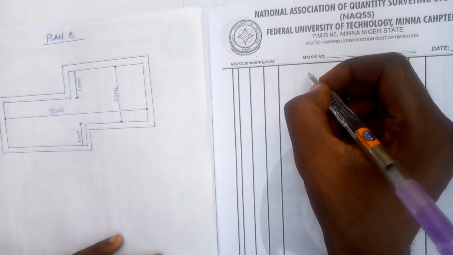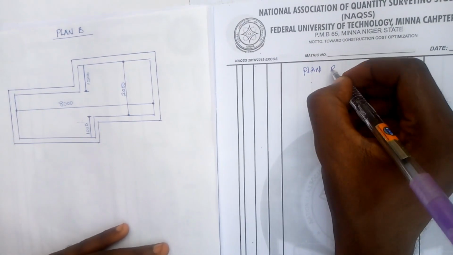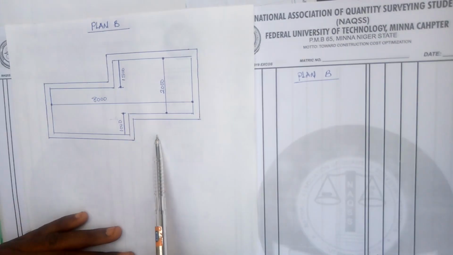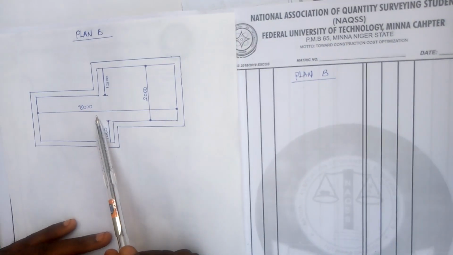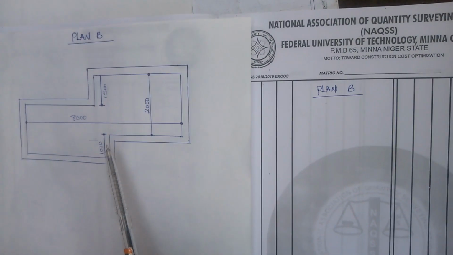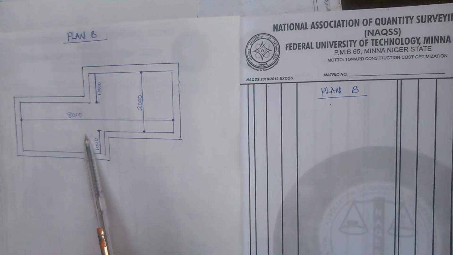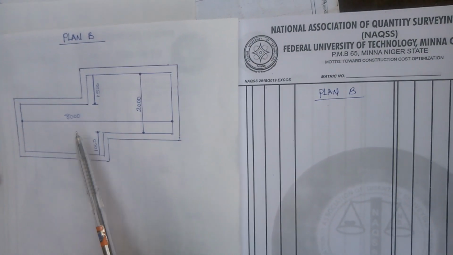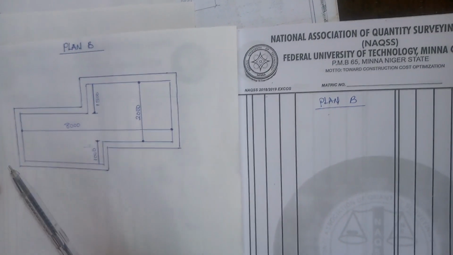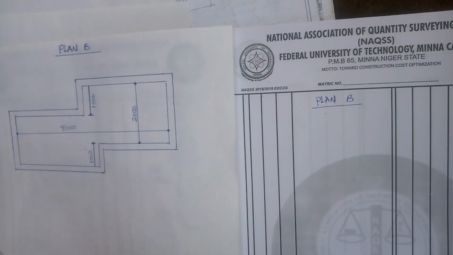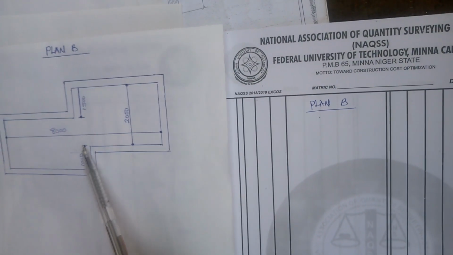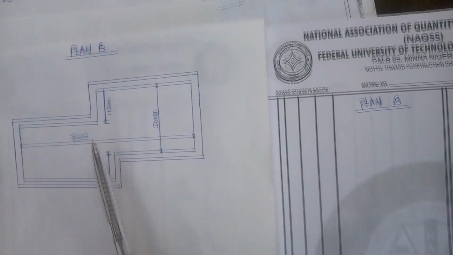Now for plan B, we have a plan that actually has a recess as shown in the diagram, and the dimension is given as in to in. Many students, when faced with this kind of plan, actually develop phobia or fear for carrying out different calculations, because most times they mix up the idea of how to deal with area with how to deal with linear meter in a given plan.